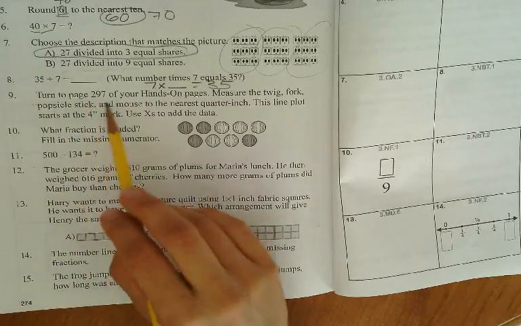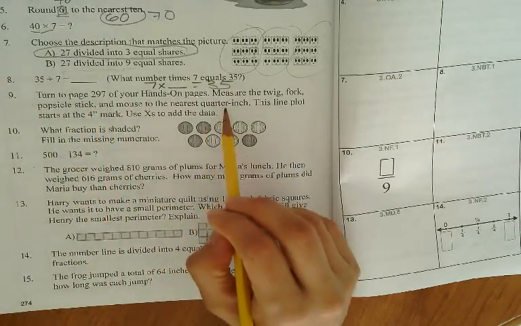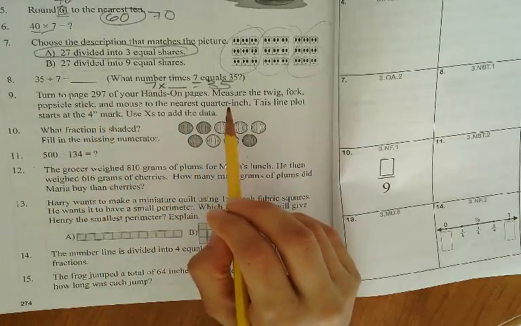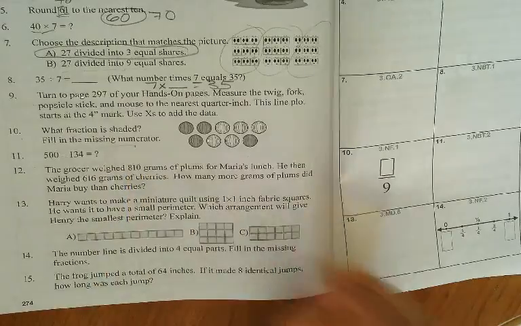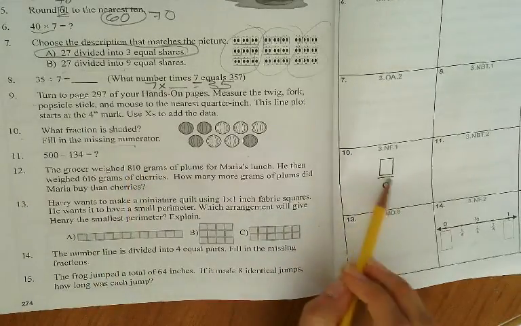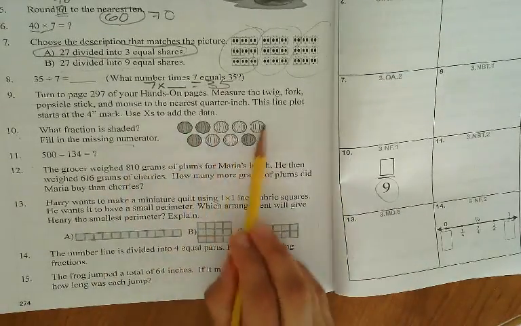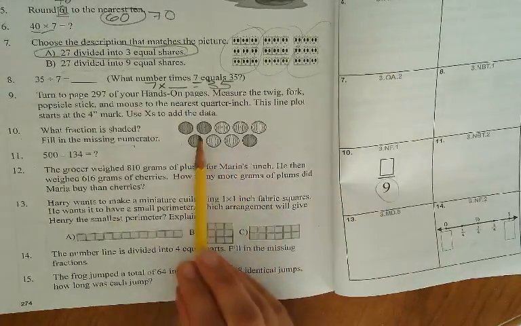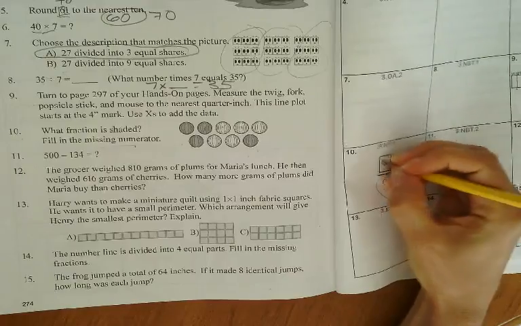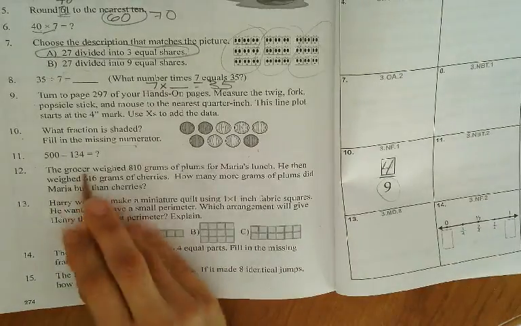Number 9 is about measuring. If you have a ruler, go ahead and do it. If not, you could skip it. 10. What fraction is shaded? Fill in the missing numerator. So I have my total, the denominator, 1, 2, 3, 4, 5, 6, 7, 8, 9. And then what's shaded is 1, 2, 3, 4. So it'll be 4 ninths.